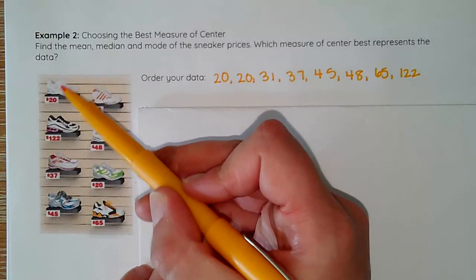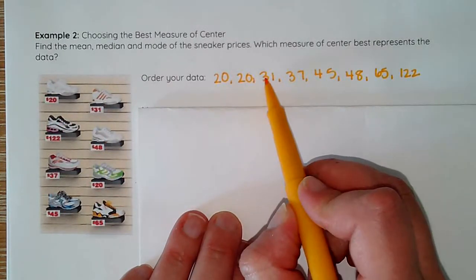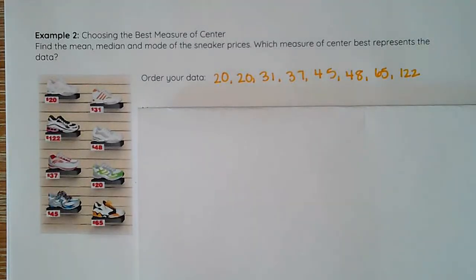I'm going to double check that I have 1, 2, 3, 4, 5, 6, 7, 8. Awesome. So I've got my set. It's organized, ordered from least to greatest. So now I can use it.